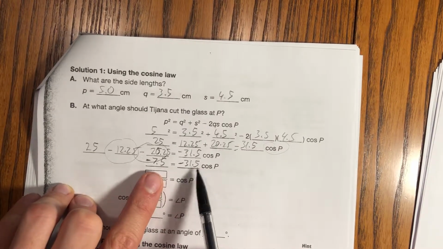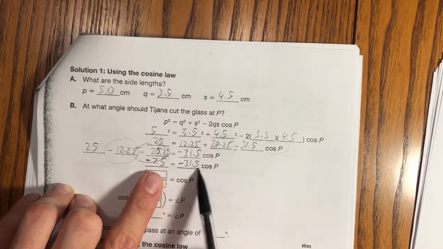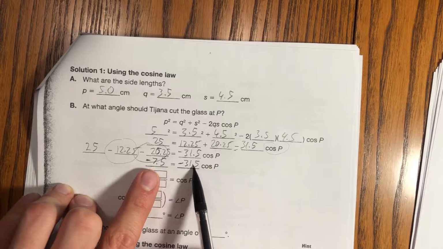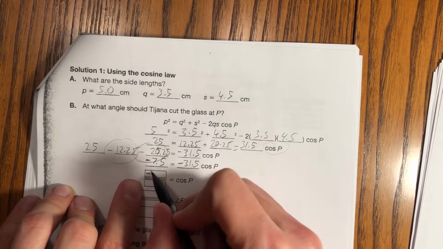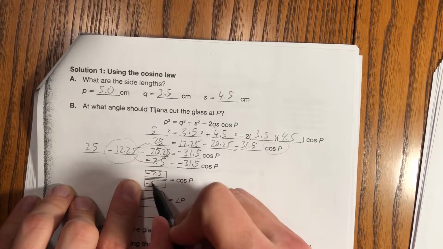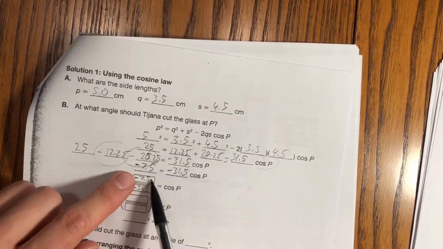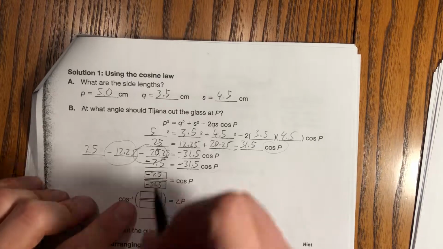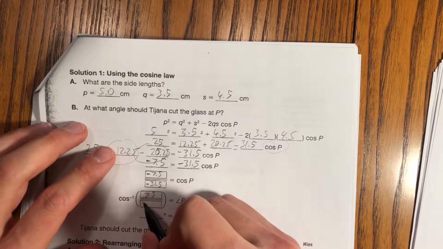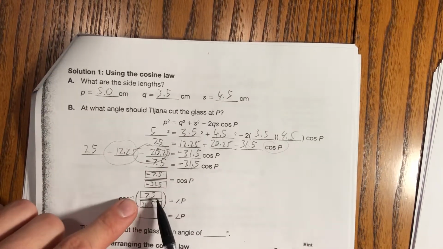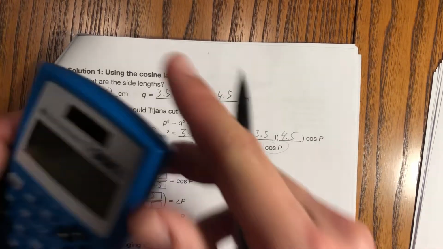Now, these two are attached by multiplication. Opposite of multiplication is division. So we have to divide by this number on both sides to get rid of it on this side, so we isolate cos P. The way to do that, right here, 7.5 and negative 31.5. You flipped it to the bottom. Now we can divide these two for cos P. So the two negatives cancel, so they're positive. 7.5 divided by 31.5 is a big decimal. So let's do that on our calculators.